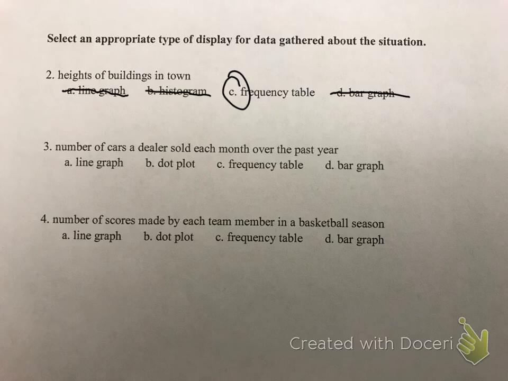In this case, a line graph is going to be the best representation because, again, we have that element of time. It's over the past year. So the line graph would be the best representation.